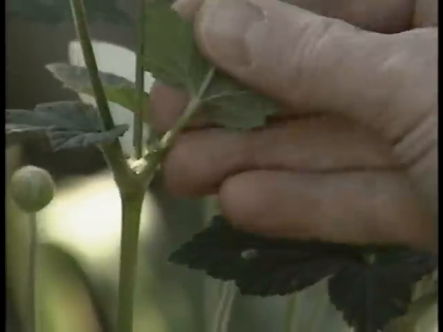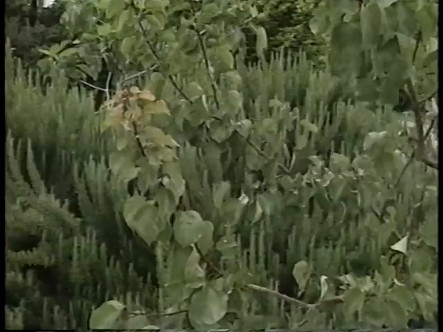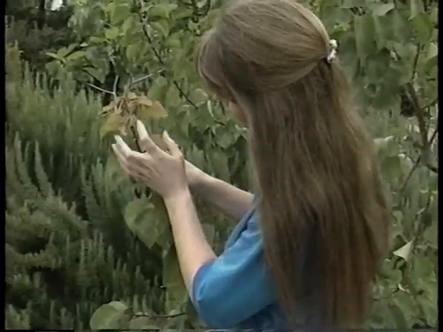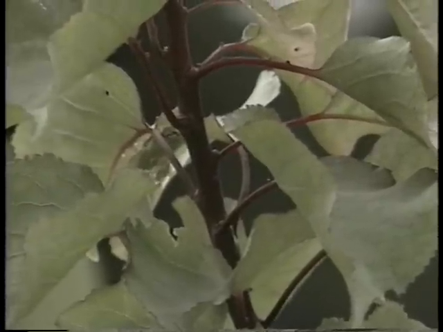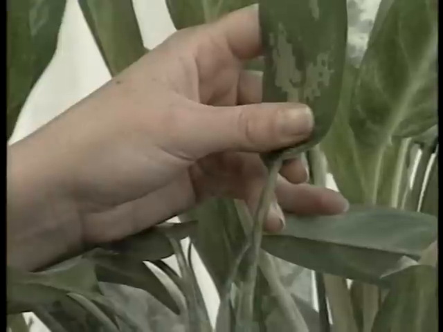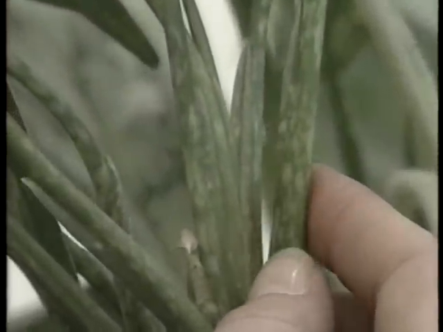The leaf blade of most plants is attached to the stem by a petiole, which is also part of the leaf. Just as with leaves, petioles come in different colors and textures. The petiole of this apricot leaf is pink. The petiole of this Chinese evergreen is variegated, as are the leaves.